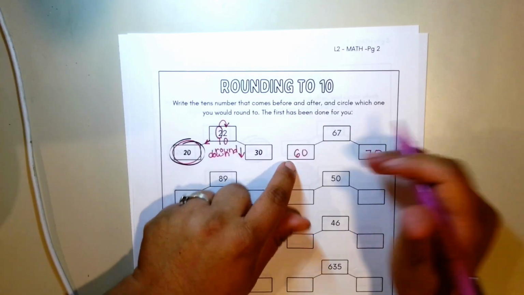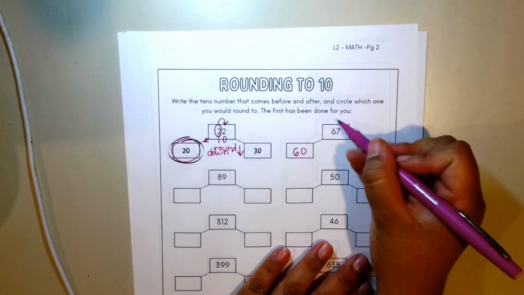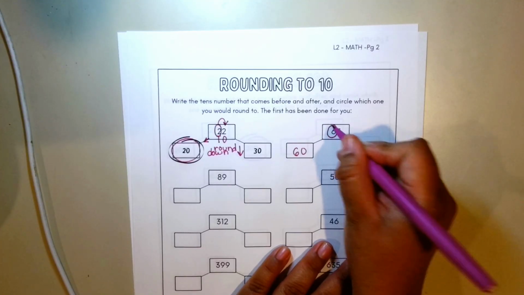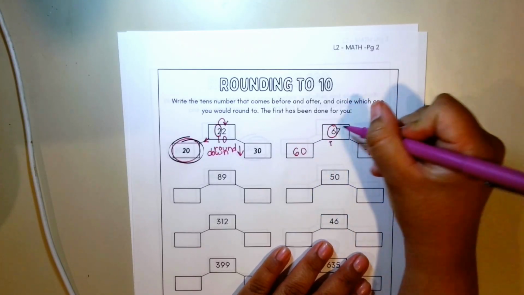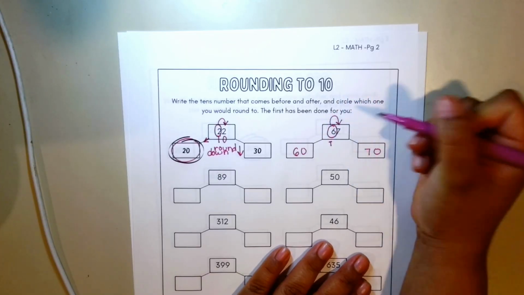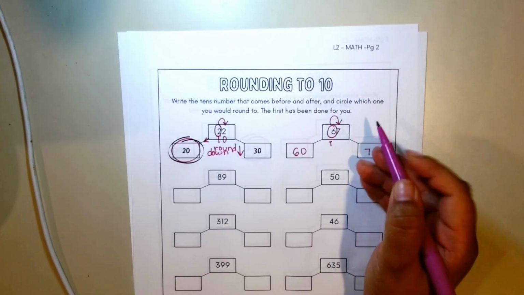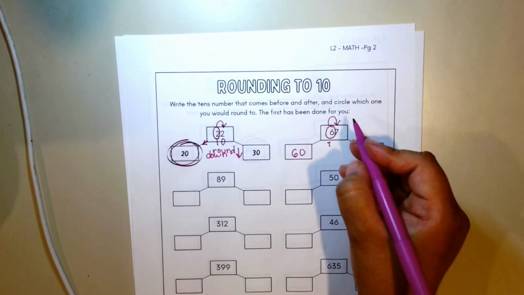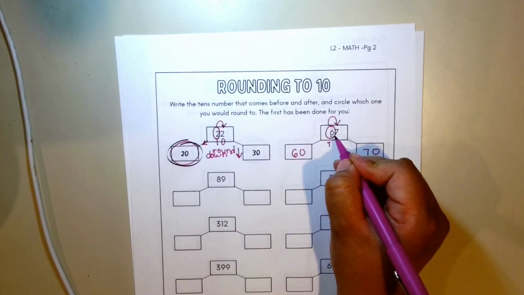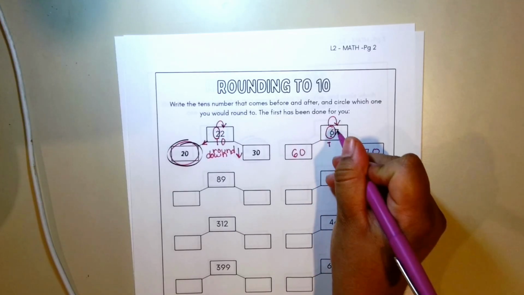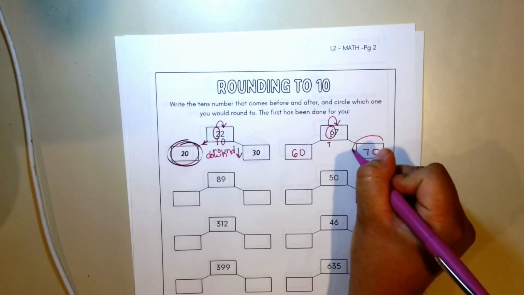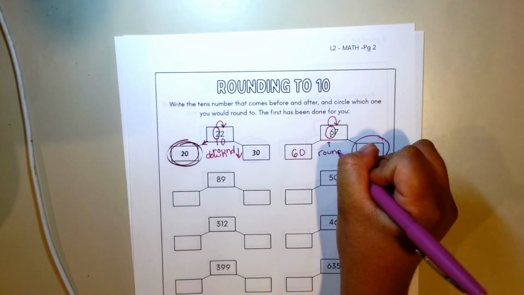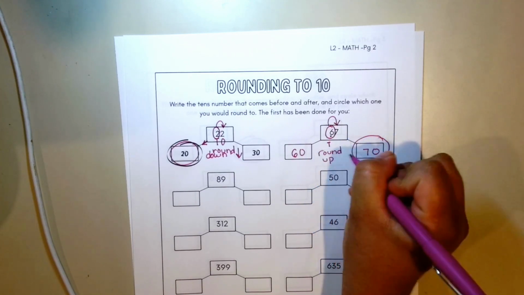So try to imagine the number line. We're at 67. So let's circle our target value, the tens. Look to the right, and that's a 7. So if it's 5 or above, we round up. So that means that this number goes up by 1, and the rest becomes 0. So it'll round up to 70. That's right, round up.